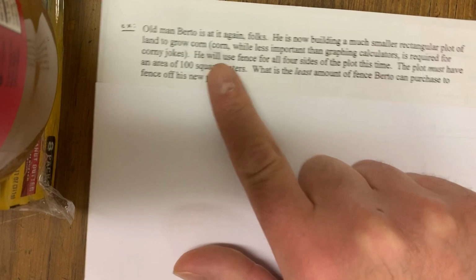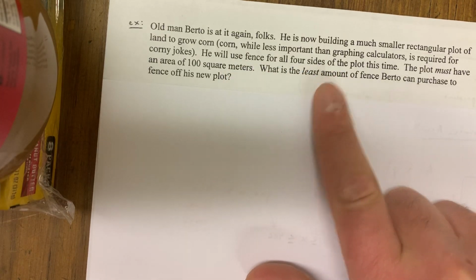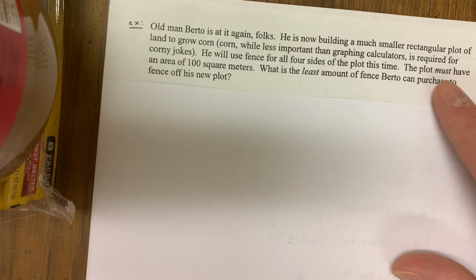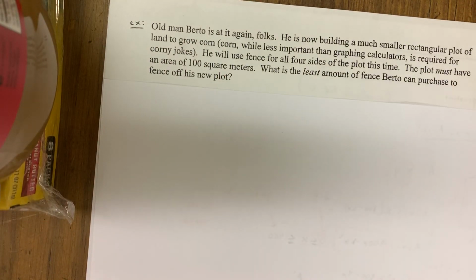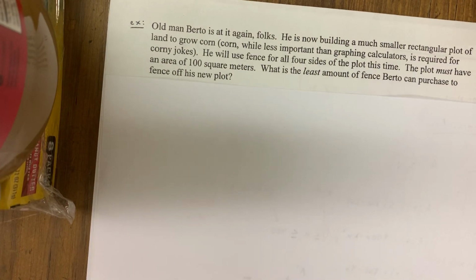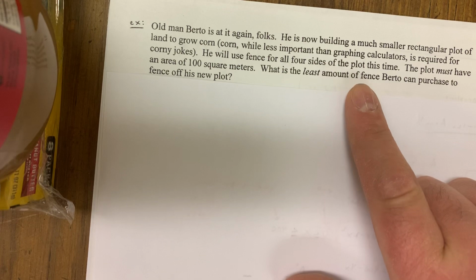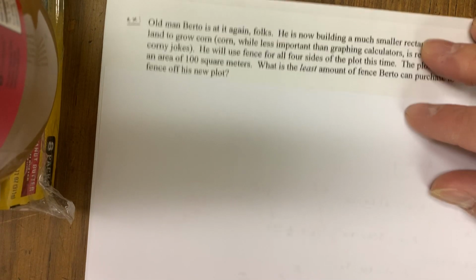Anyway, so he will use fence for all 4 sides of the plot this time. So no river. The plot must have an area of 100 square meters. That's a condition. I need that to be satisfied. What is the least amount of fence Berto can purchase to fence off his new plot?